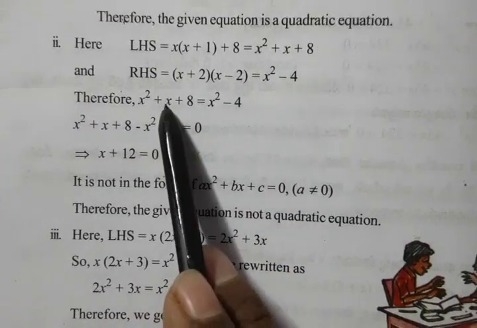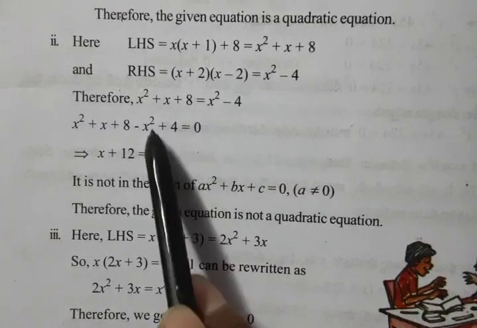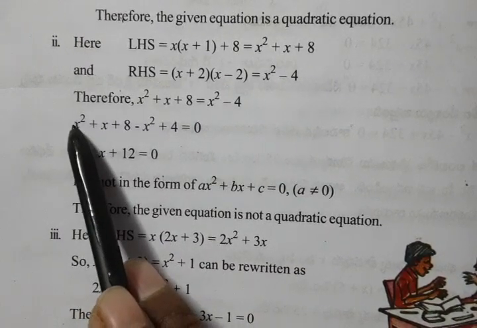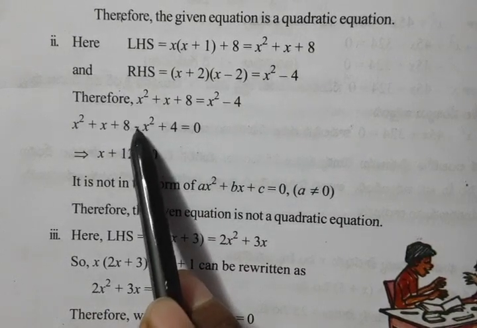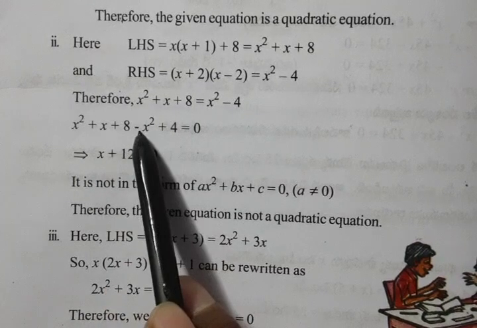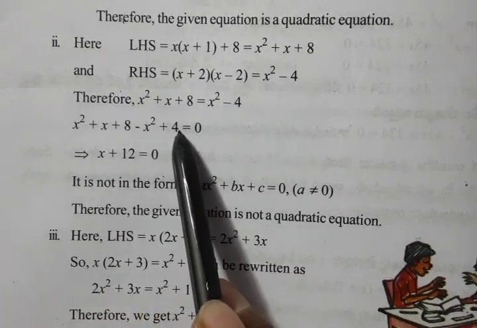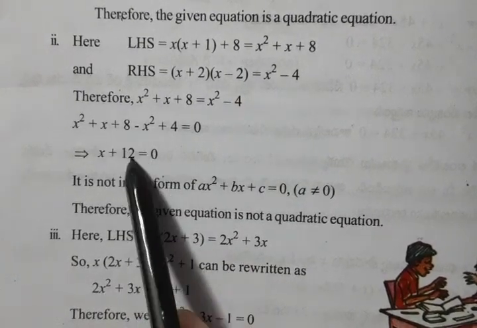x square plus x plus 8 minus x square plus 4 equal to 0. But here x square cancelled, because the symbol here is plus and here is minus. Both are different, so x square cancelled. x plus 8 plus 4, 12. This is the constant value we can add. x plus 12 equal to 0.